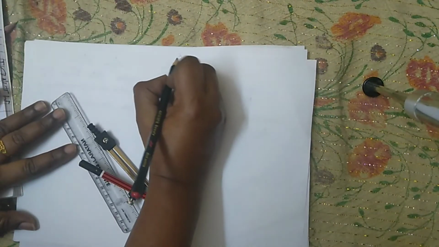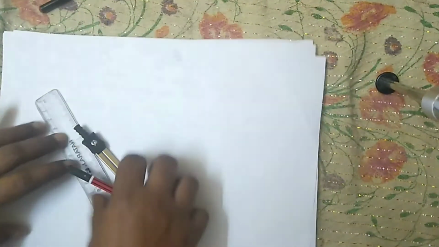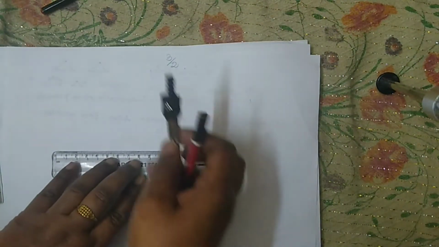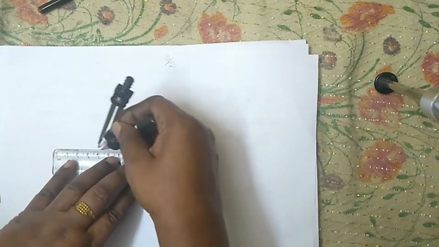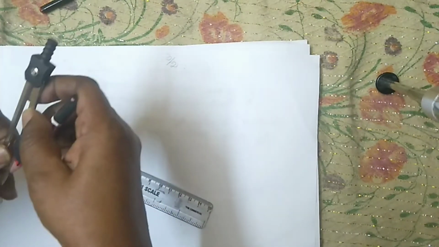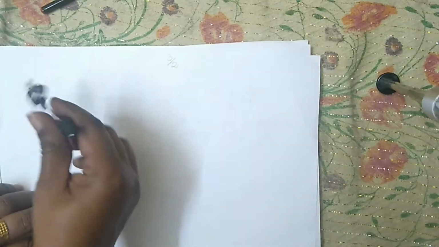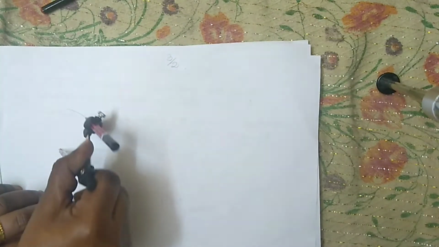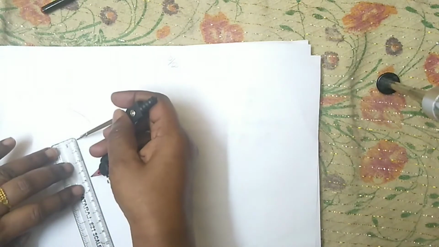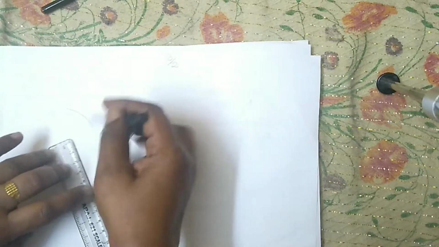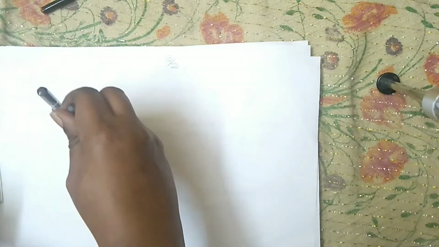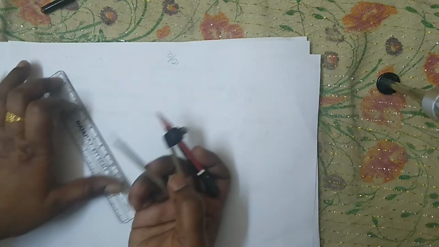The second sum is with 3 by 2. So the construction part is the same. First you are drawing a triangle for 6. Then one side 4. One side 5 centimeters. Now join this.